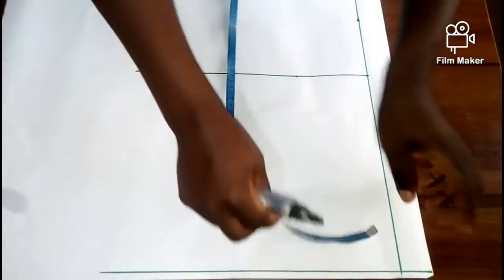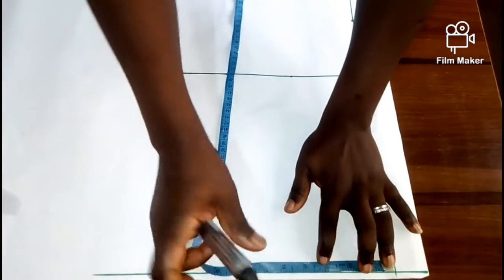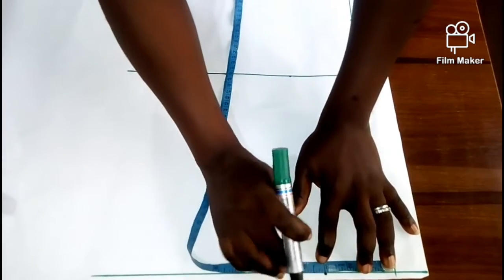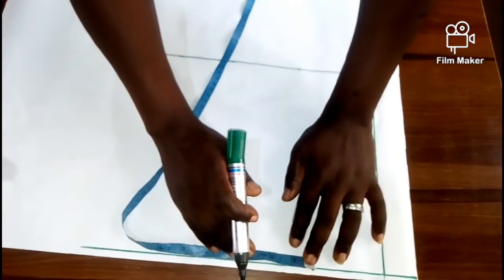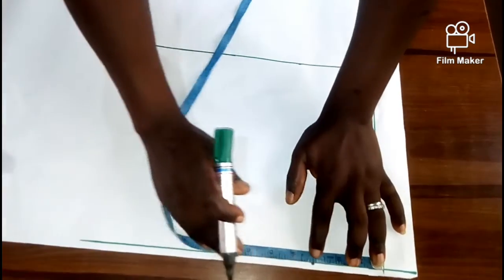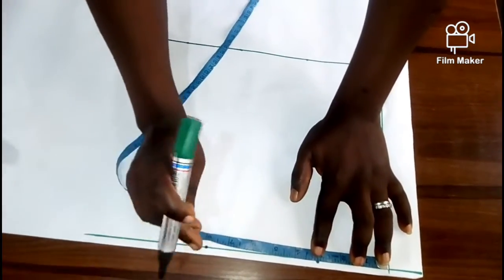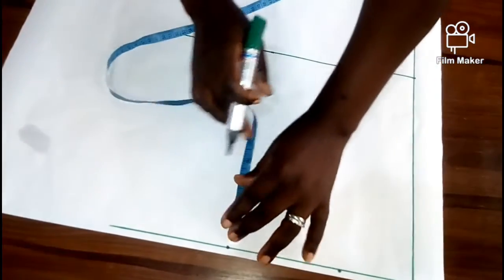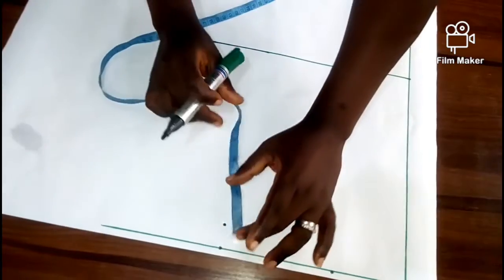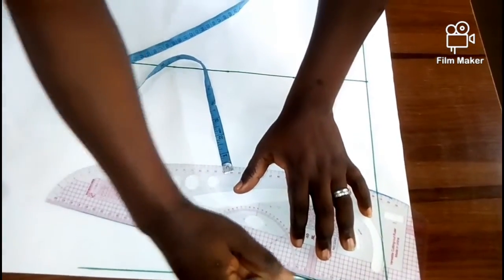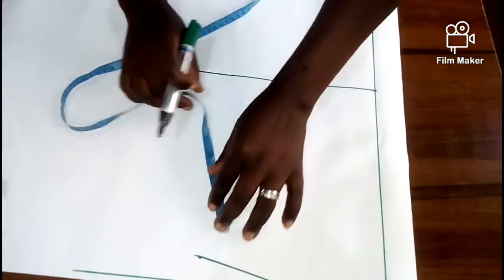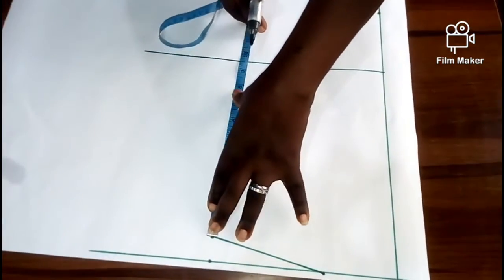So now I'm going to input my vertical measurements. I will start with my neck width, 3 inches. Like I said, it is standard, but you can take more than 3 inches depending on what you want. Then from these 3 inches, I will take my shoulder measurement of 8 inches. In these 8 inches, I will come down by 1 inch for shoulder slope. So I will connect this 1 inch here to this point.